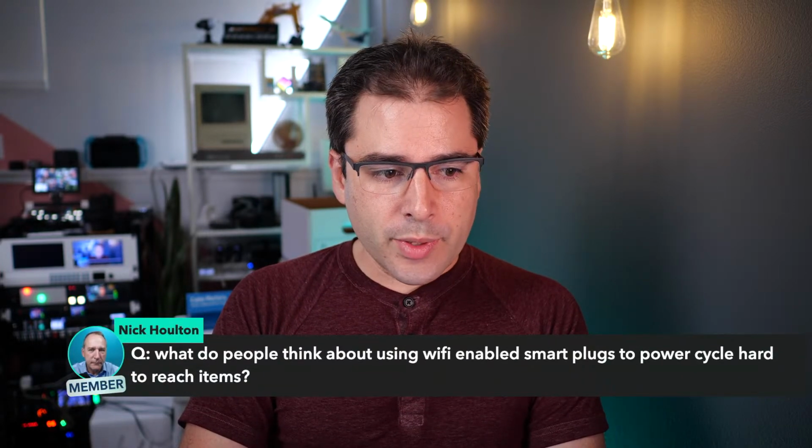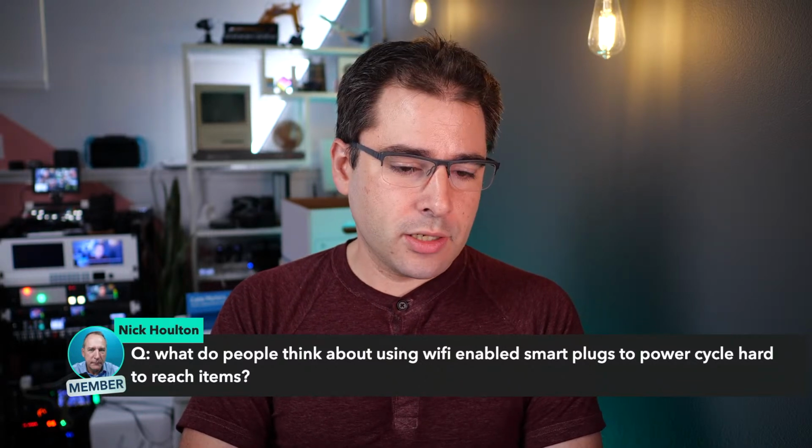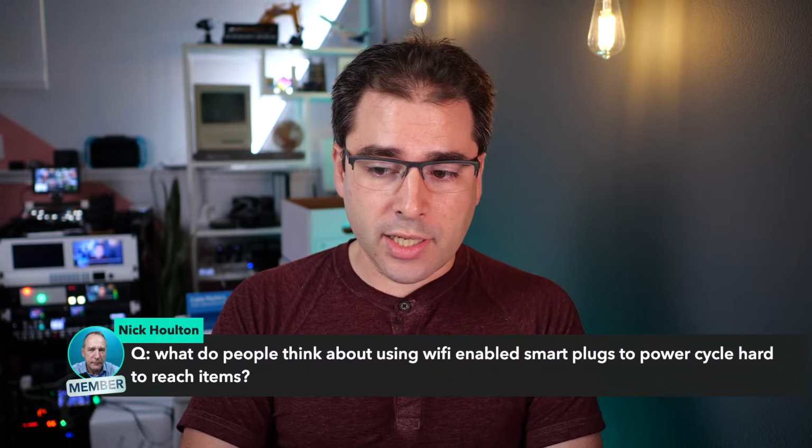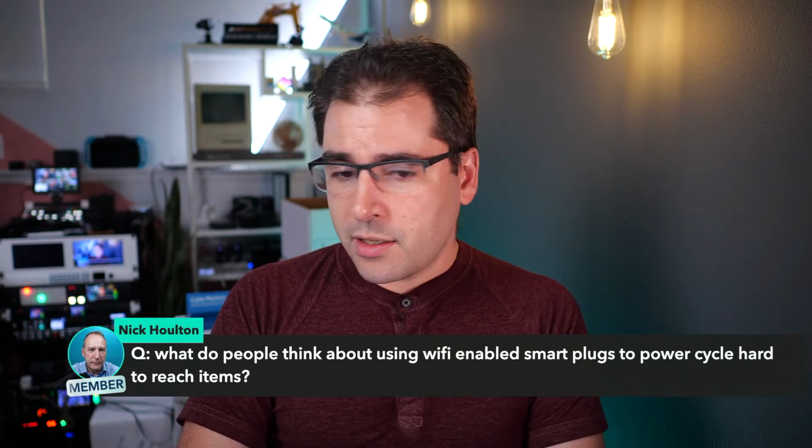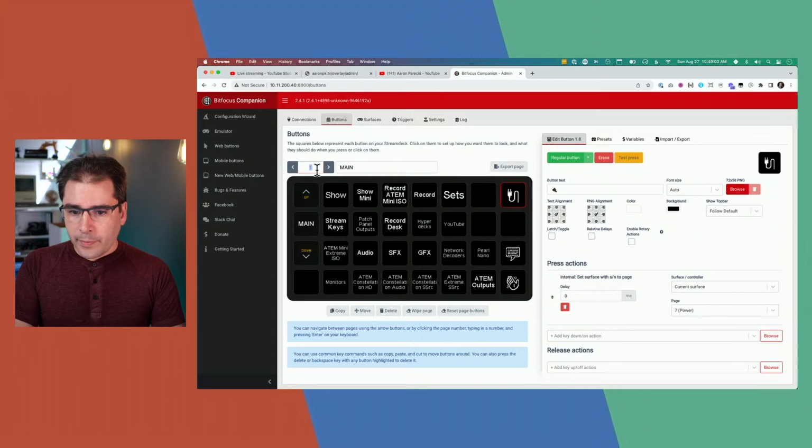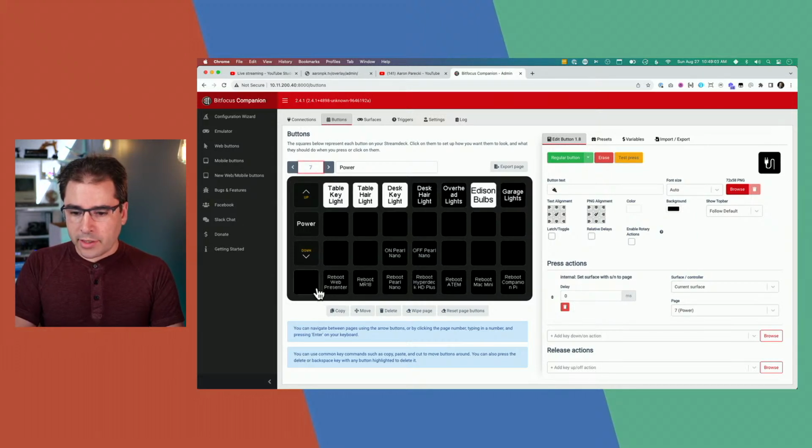Another great question from Nick. What do people think about using Wi-Fi enabled smart plugs to power cycle hard to reach items? I think it's a fantastic option. I have a not Wi-Fi, but a hardwired power strip in that rack that gives me 8 network controllable outlets. So I actually have buttons on my Stream Deck, which let me power cycle different devices. It's on page 7. So here is reboot my ATEM or the Mac Mini, or, wow, I really don't want to click that, because this will actually do it.